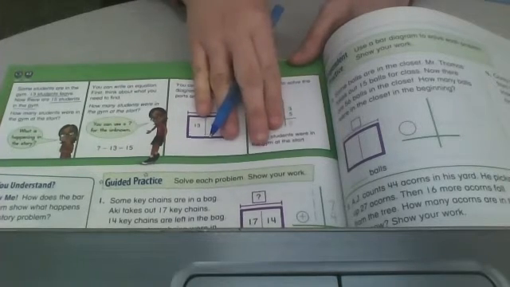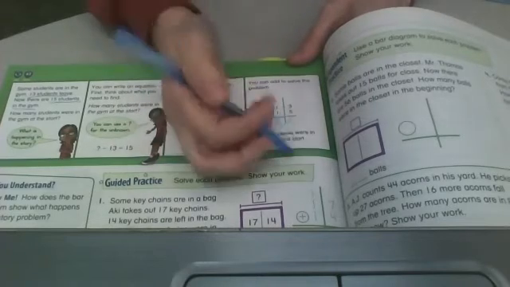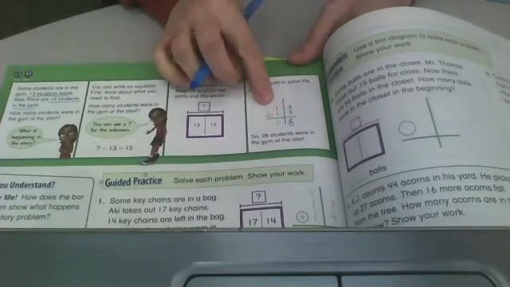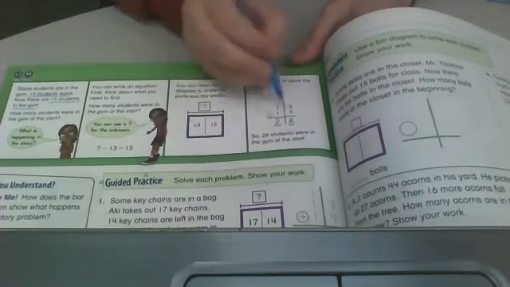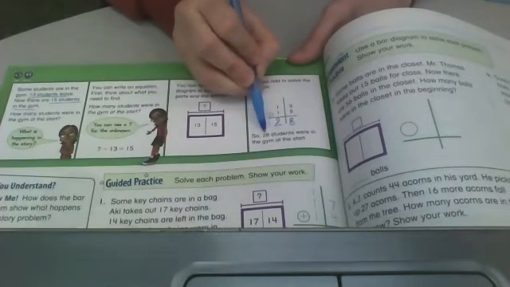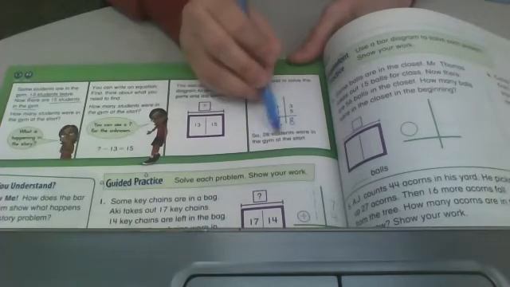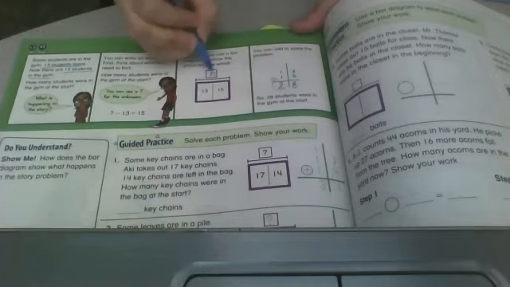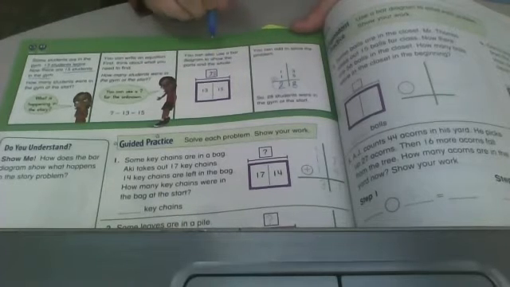I start in my ones. 3 plus 5 gives me 8. And in my tens, 1 plus 1 gives me 2, for 28. So 28 students were in the gym at the start, right? And I could even fill that in my parts to whole chart there. 28 is what would belong at the top.